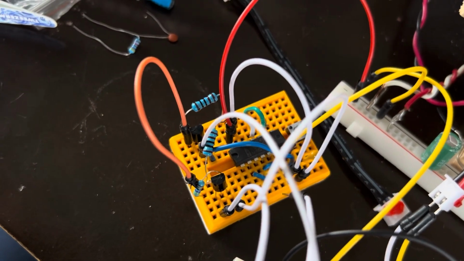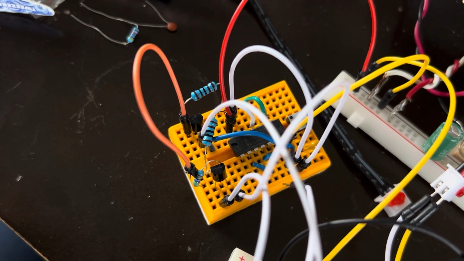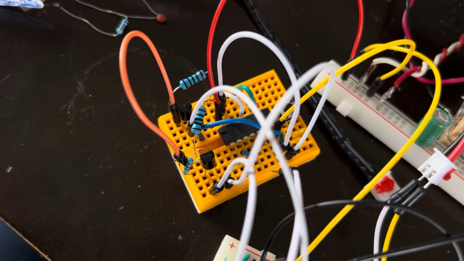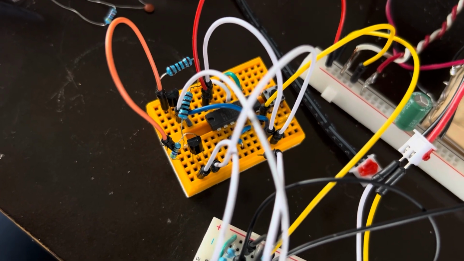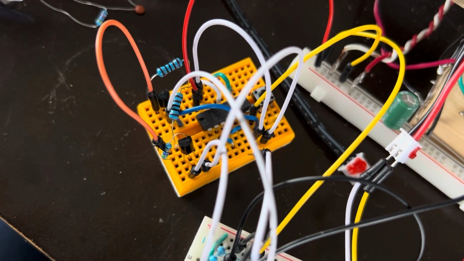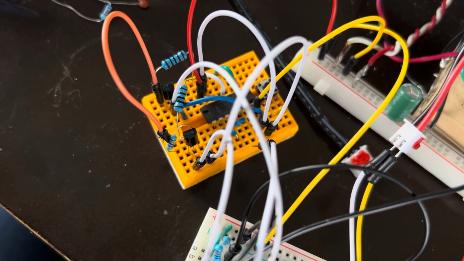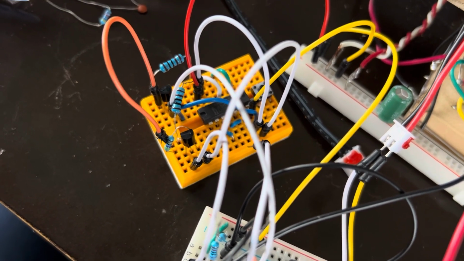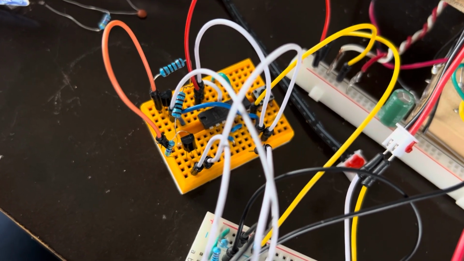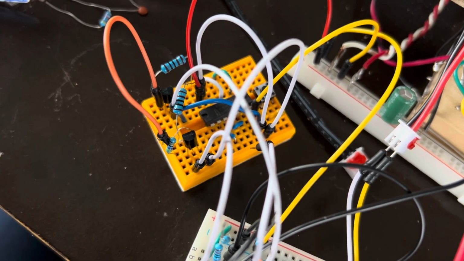The transistor-based inverters are basically: the signal that you're putting in goes into the base of the transistor, and the collector of the transistor is just going to VCC with a 1000 ohm resistor, and the output is coming from the collector side. This is a common emitter, and the emitter is just going to ground.